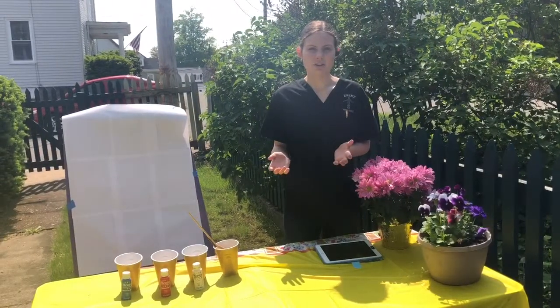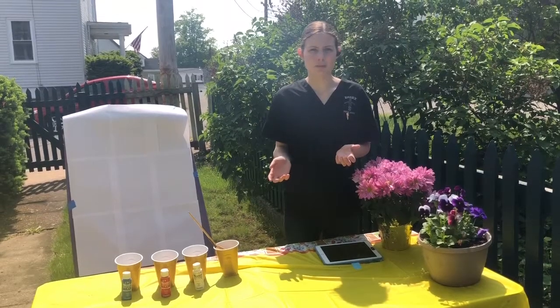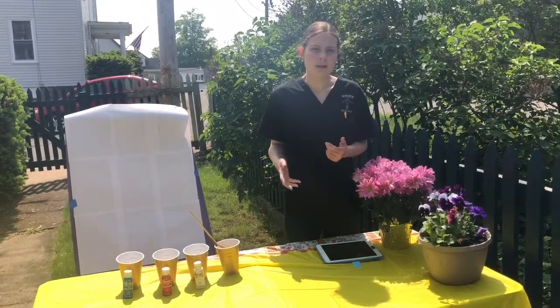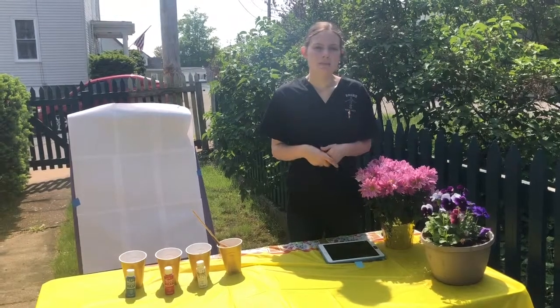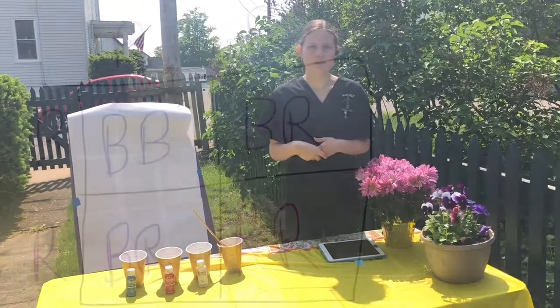Now let's say that we cross two of the offspring from the P1 generation together. This will be our P2 generation. We can set up a Punnett square again in order to determine the results.